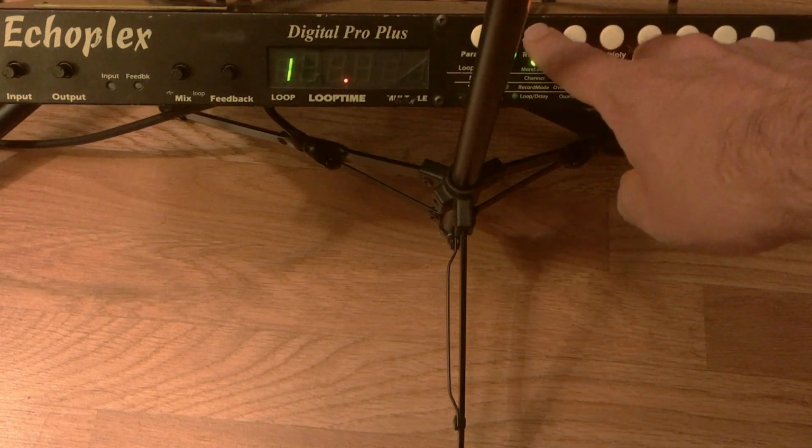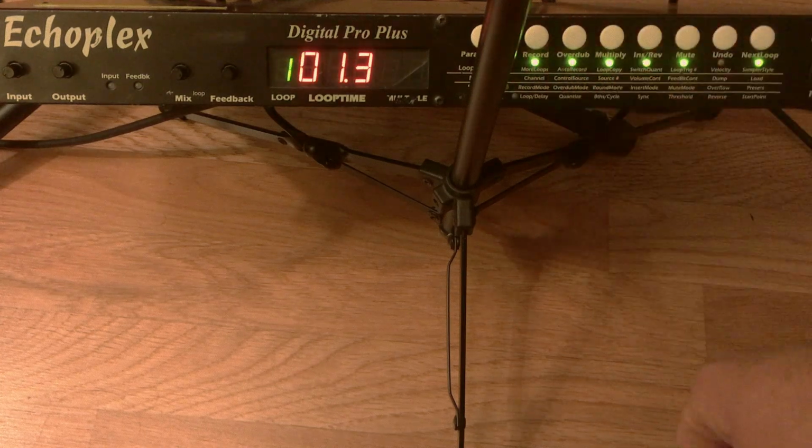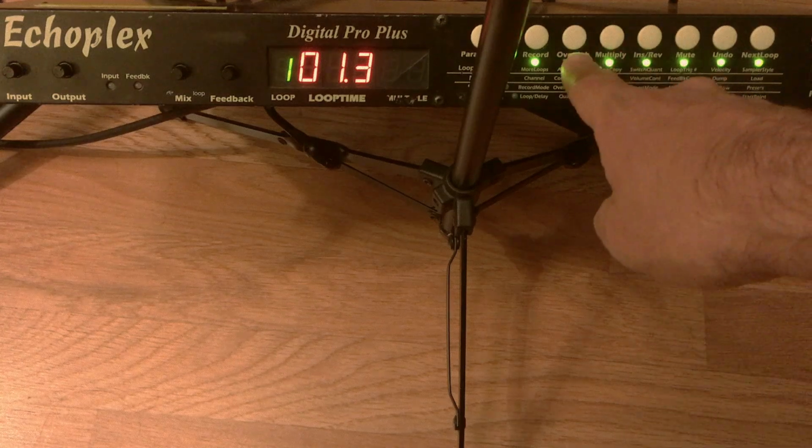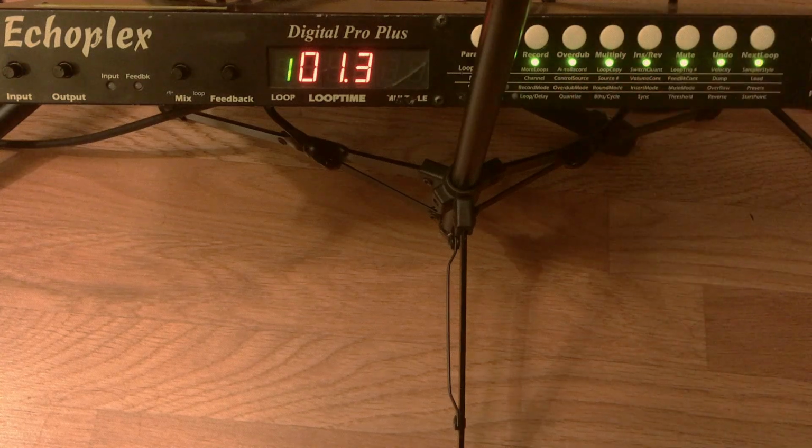I'm going to record a loop. I haven't played anything yet. Please notice that Overdub is not open. Here's why I want you to notice that. I'm going to play something, and it's overdubbing. And you can also hear that it's decaying.